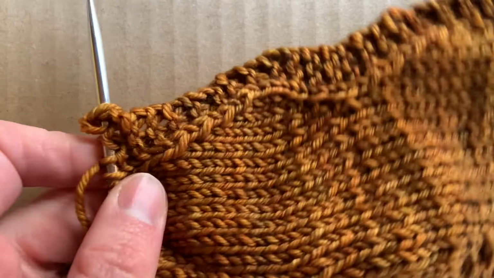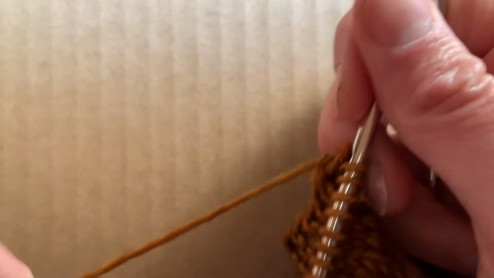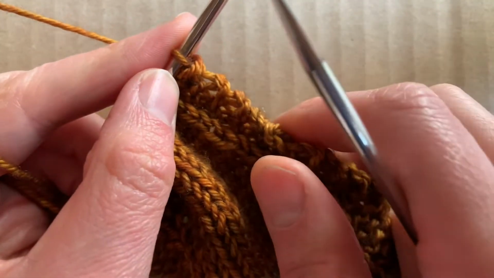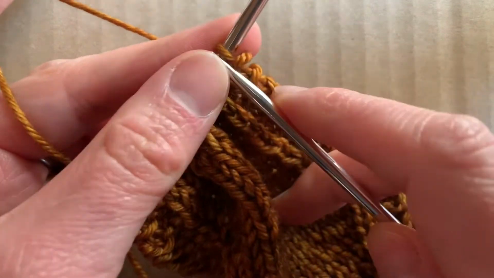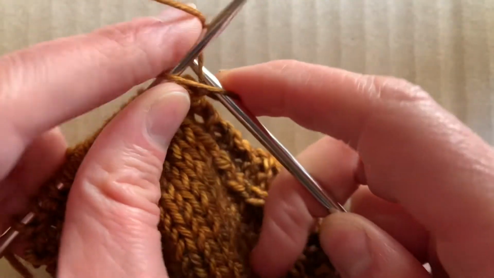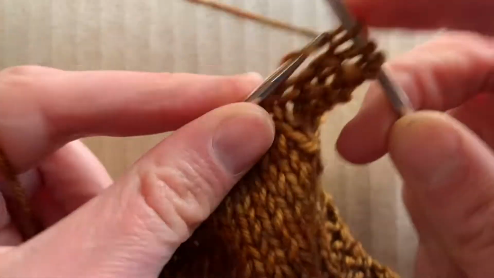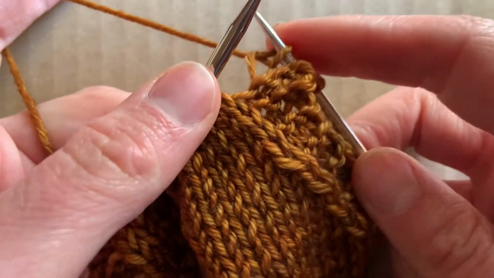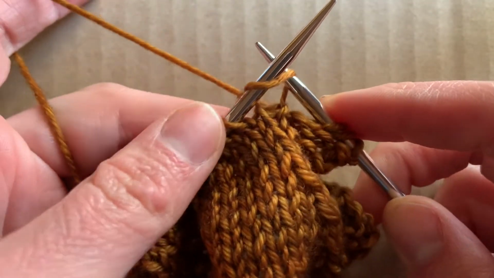So I will show you the first two increases, and I'll also show you two types of decreases in this row. So here we go. We're gonna knit 3. In this swatch, I have a 3-stitch garter border to prevent too much curling from happening. And then we're gonna do an SSK.